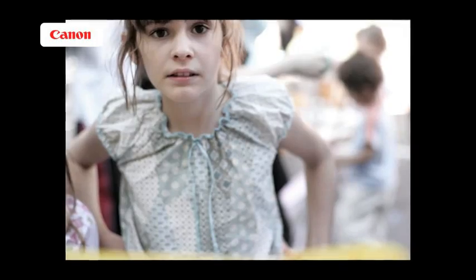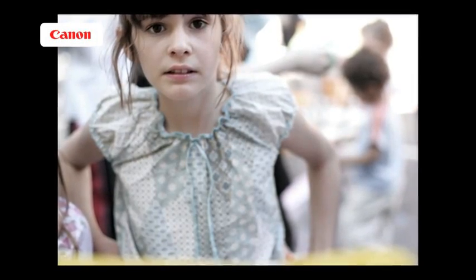Jenny, what have you got for us? I've got some lovely portraits here. This one in particular was shot on the 50mm 1.4 lens. Yeah, it's a really nice portrait.